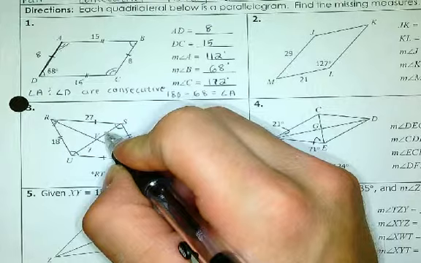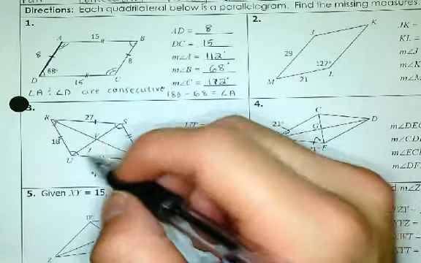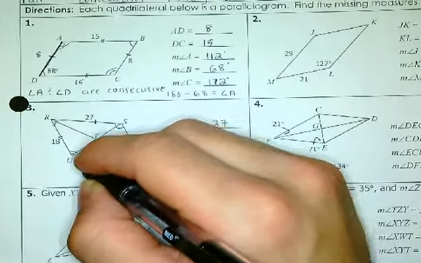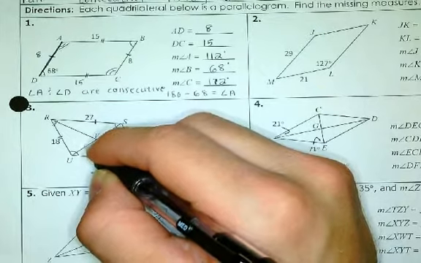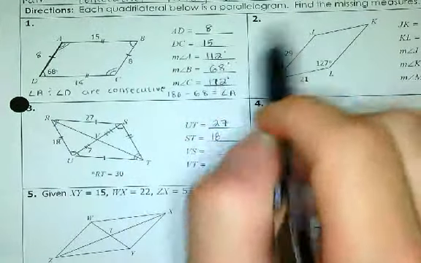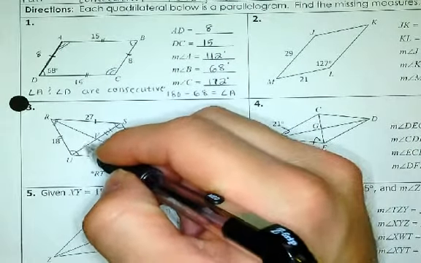Okay, how do we know what VS is? Check this guy out right here. We got UV, which is 7. Okay, the 7, this is where diagonals bisect each other comes into play. 1, 2, 3, 1, 2, 3.